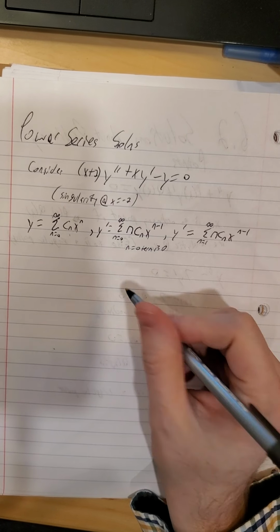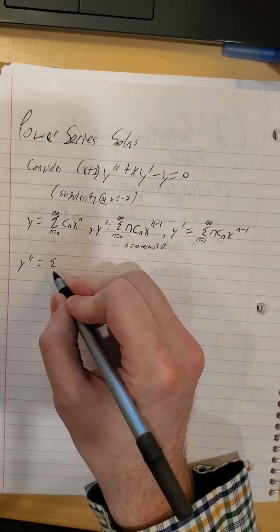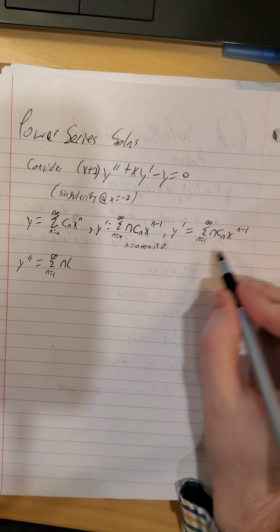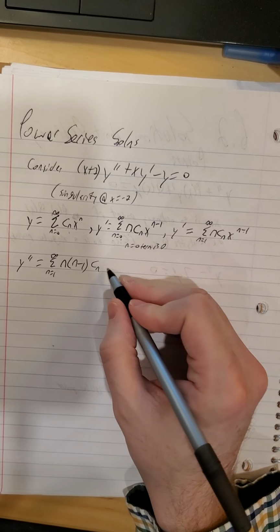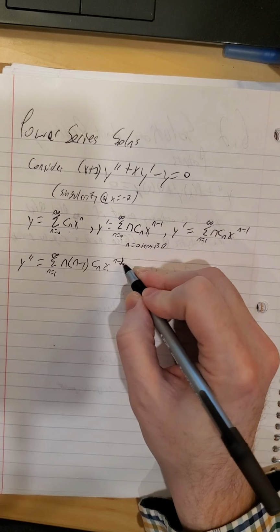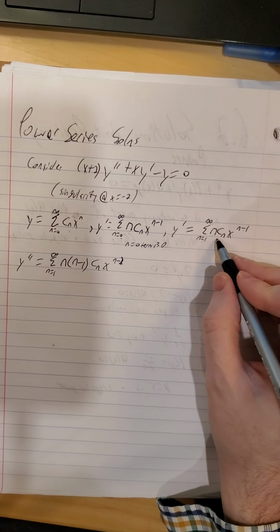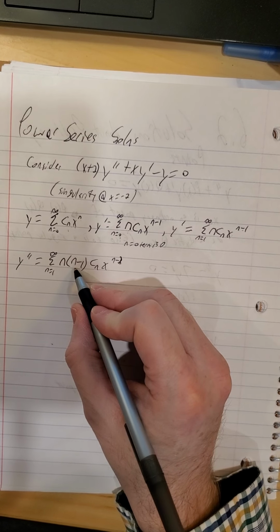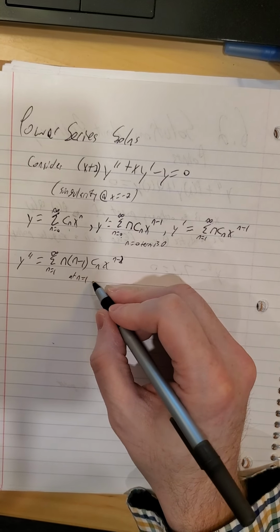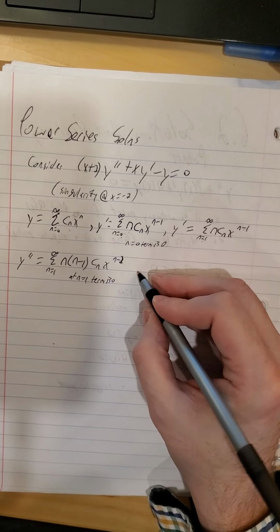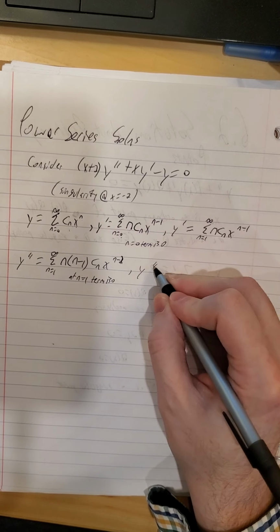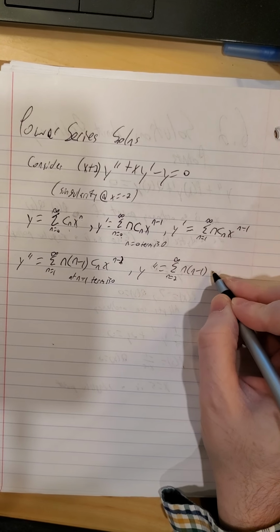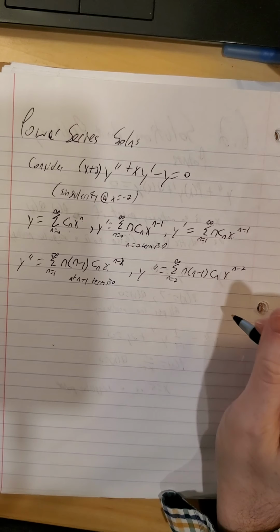We do have a y double prime in there, so we'll go ahead and account for that as well. So y double prime, sum from 1 to infinity, since we're already starting at a 1, n times n minus 1, c sub n, x to the n minus 2. So we're just applying the power rule again, and all that stuff that was already a coefficient is still a coefficient. Once again on this one, if I plug in n equals 1, the term is a 0, so we'll start this guy at 2. So sum from n equals 2 to infinity of n times n minus 1 c sub n x to the n minus 2 power.